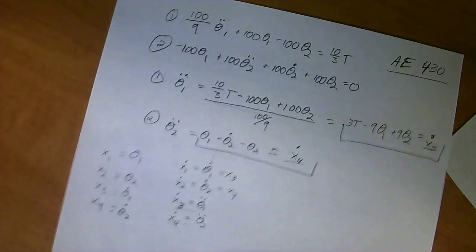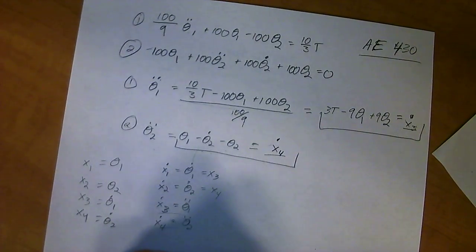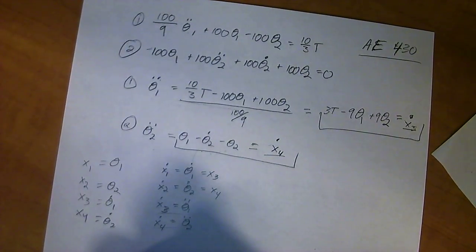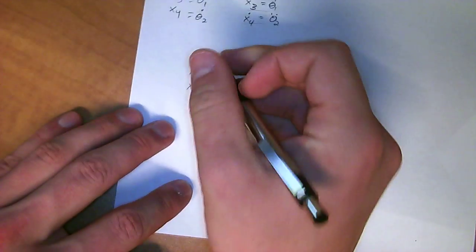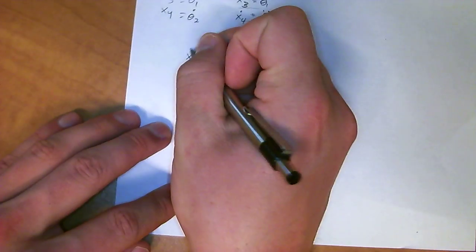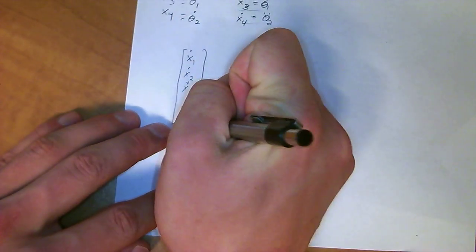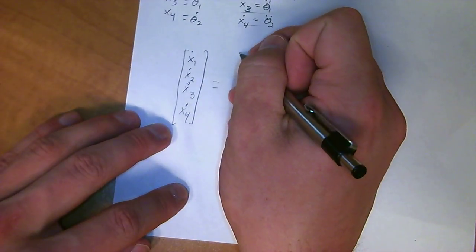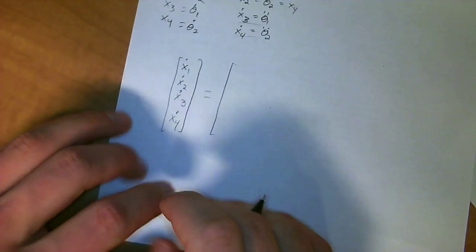Okay, so now laying out our state space, we have x1, x2, x3, x4, all of them dotted, going like this. And then this is equal to our A matrix.